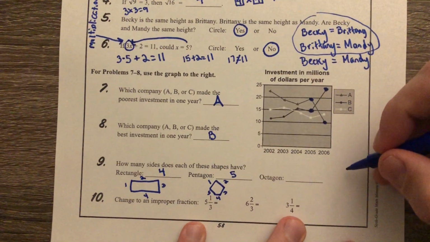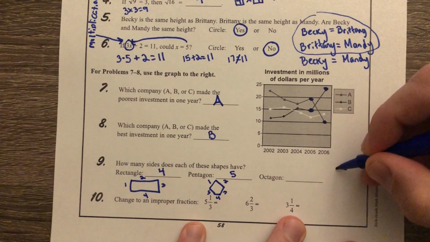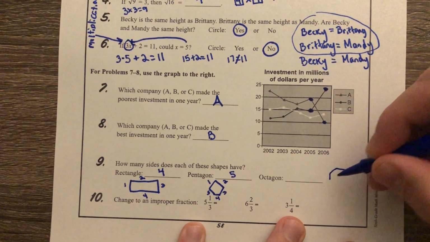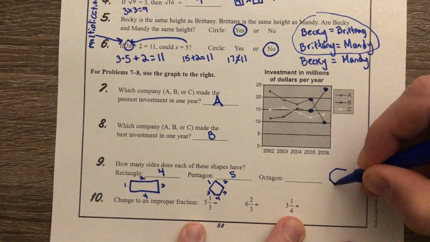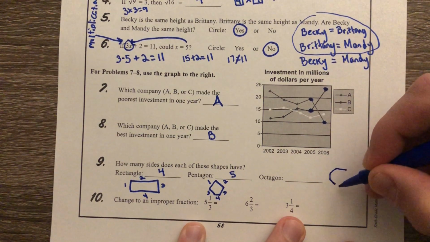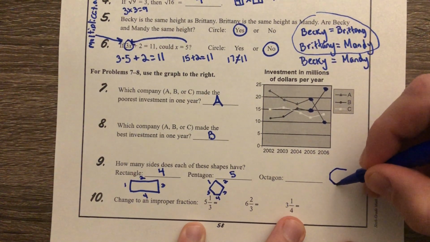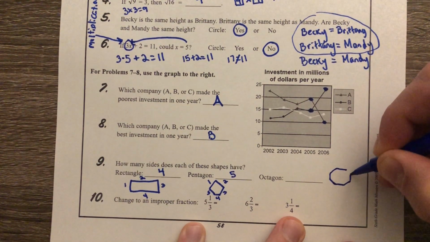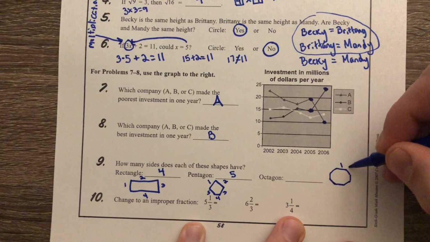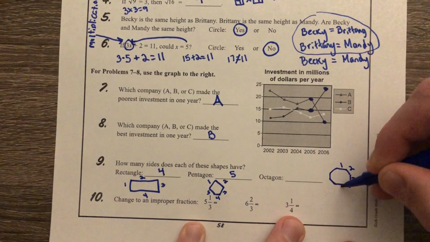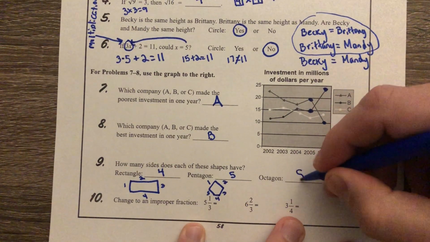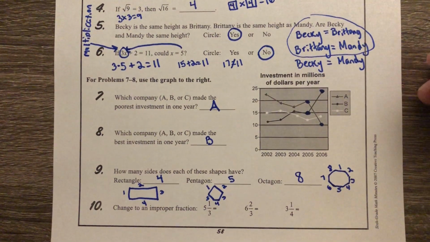Now let's see if I can draw an octagon here. So 1, 2, 3, 4, 5, 6, 7, 8. So an octagon has 8 sides.